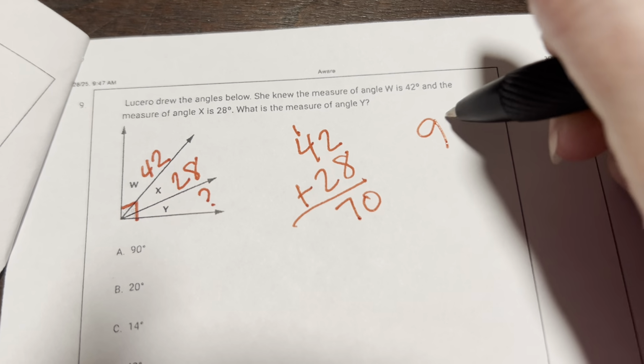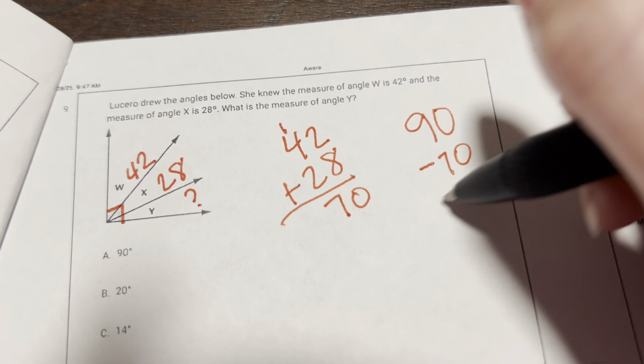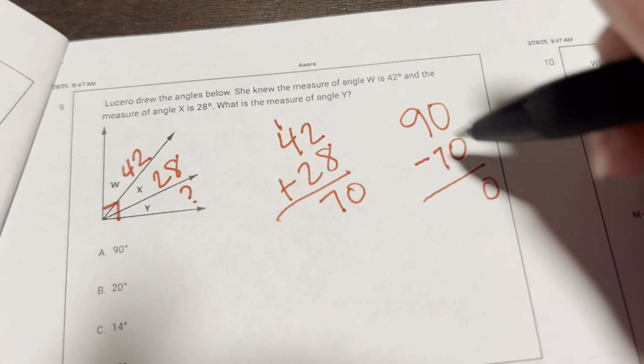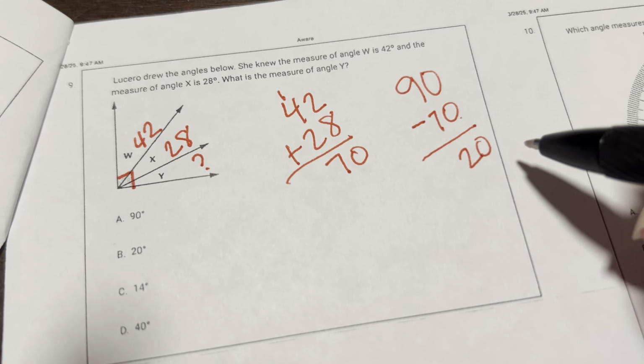And then if we have 90, which is the whole angle, and we're still looking for this missing part, then we're going to take 90 minus 70. 0 minus 0, 0. Now 9 minus 7 is 2. And we're going to get 20 degrees, which is B.